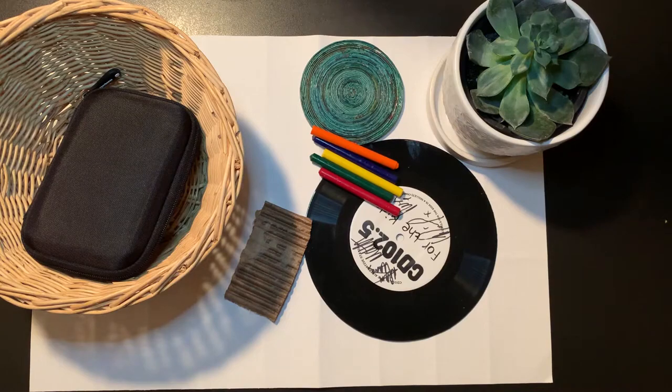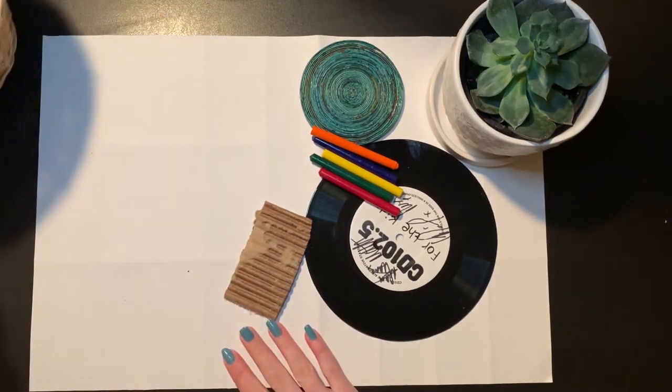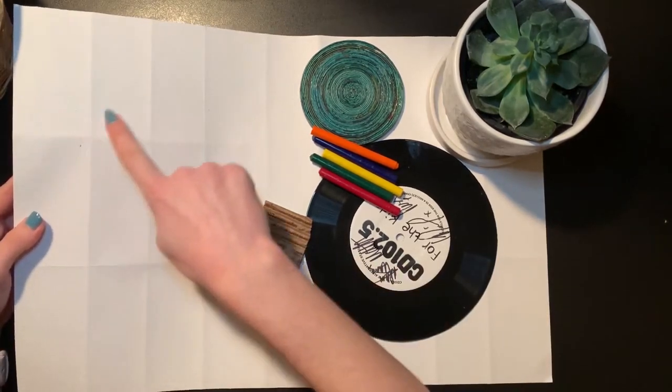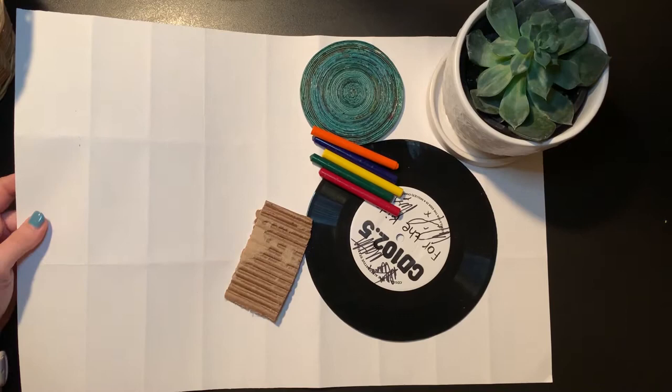Today we are going to create a textured alphabet. What you will be needing today is your white piece of paper from your art folder that says textured alphabet on it. This should be a big white piece of paper that has been folded so it has a bunch of little boxes on it.